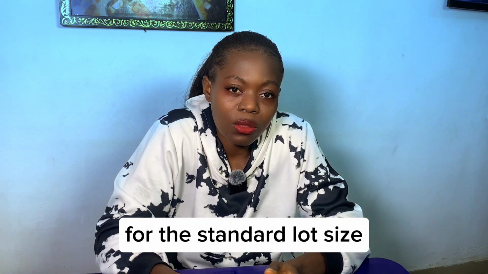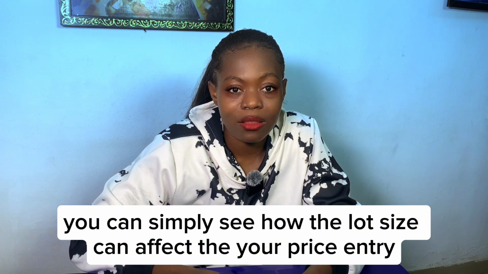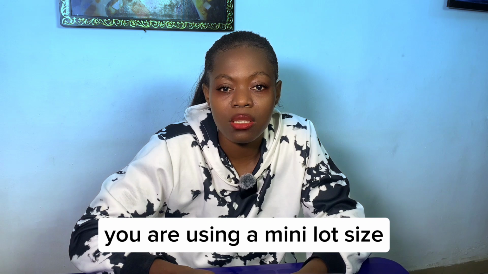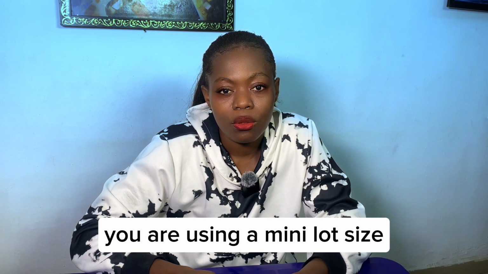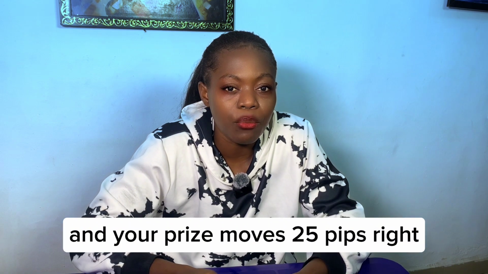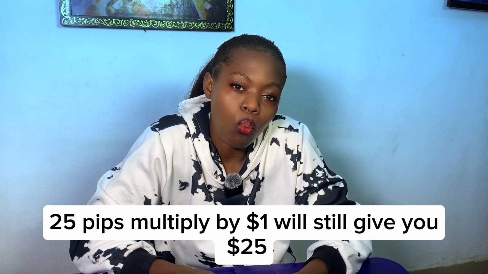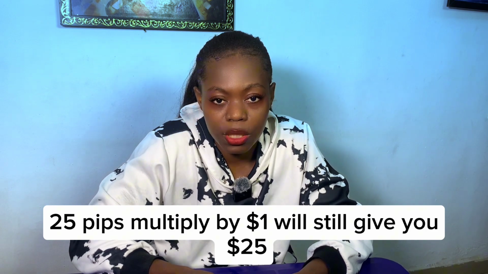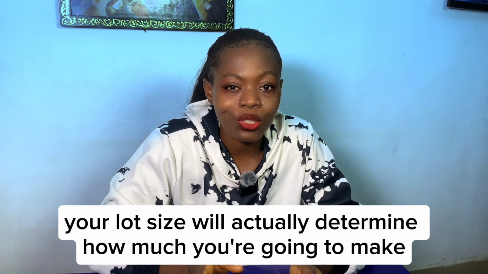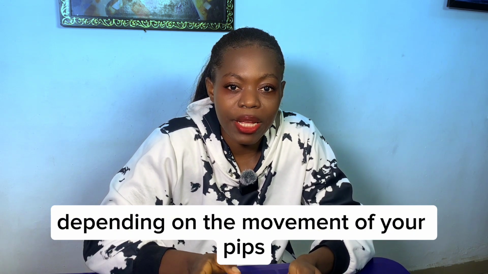For the standard lot size, you can simply see how the lot size can affect your price entry. Let's take, for example, you are using a mini lot size, of which you know that 1 pip movement will give you $1, and your price moves 25 pips. 25 pips multiplied by $1 will still give you $25. So this is how your pip and your lot size work.